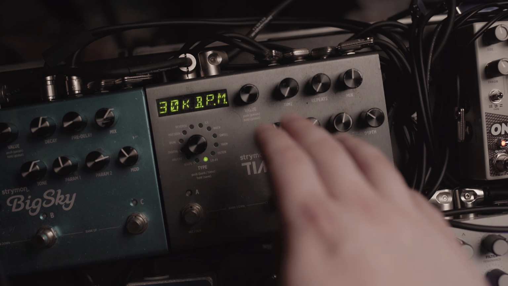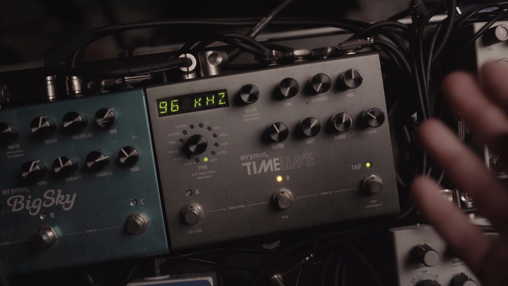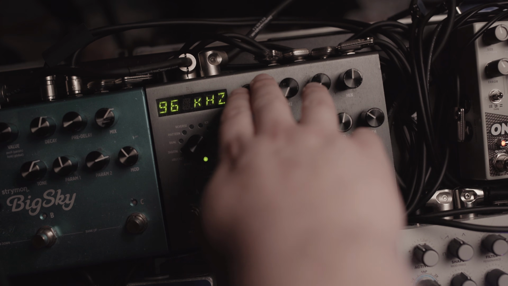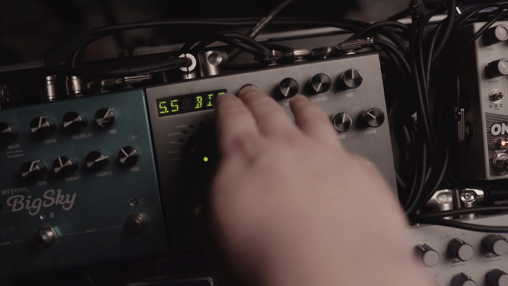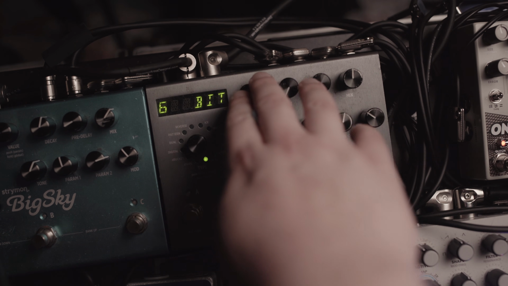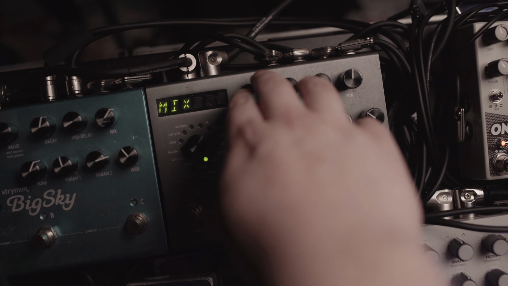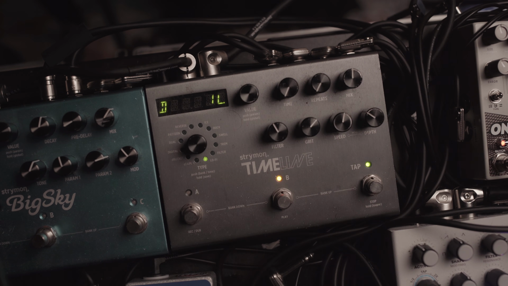So let's break down what's happening, starting with the sample rate. Sample rate's fully on. We'll look at that in just a second. But as we move through, the bit depth is pretty low, 5.5 bits. We've got a full mix over to the lo-fi side, and that's actually very, very important to this kind of sound.